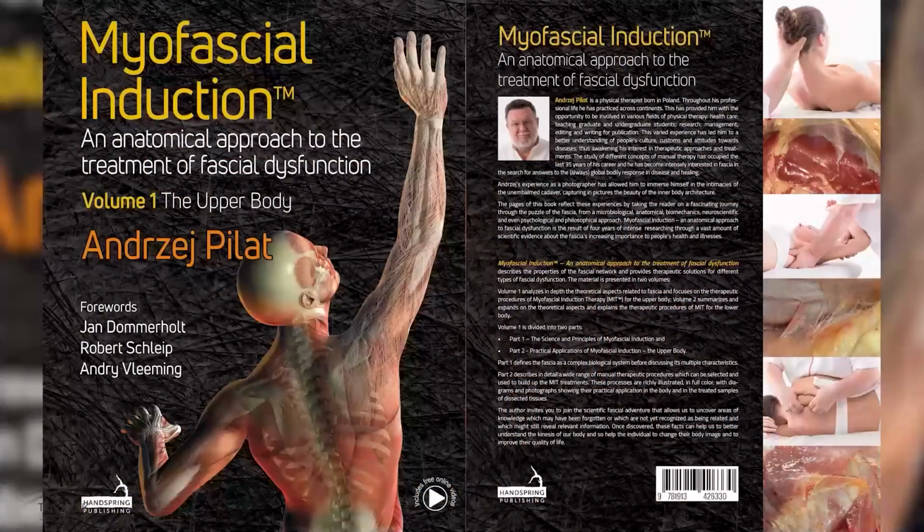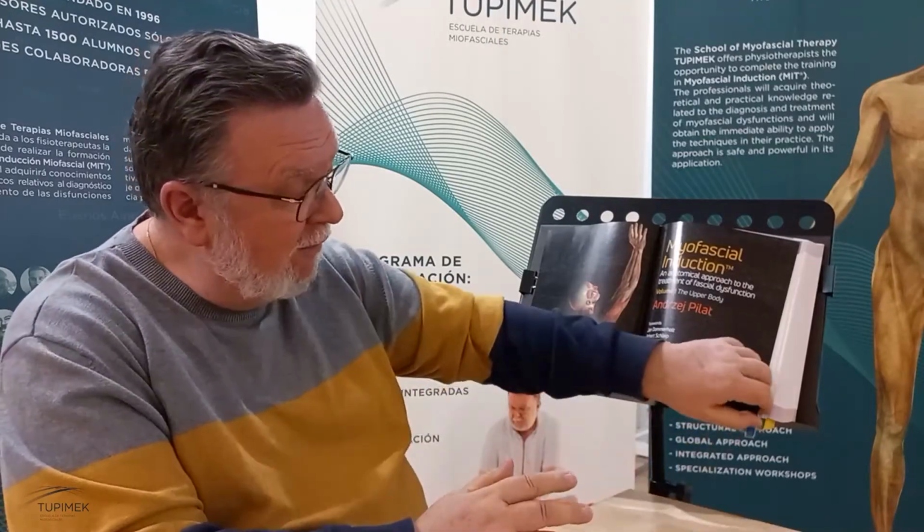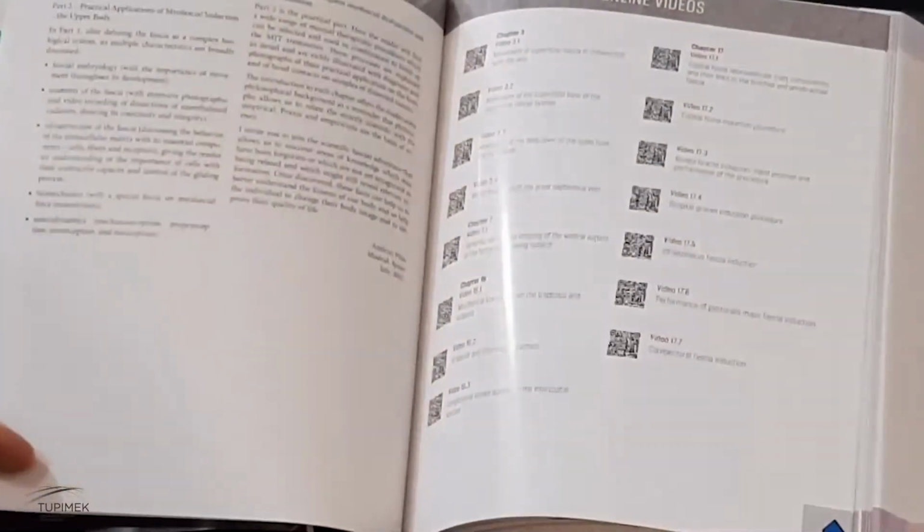The book is published by Handspring Publishing and is titled Myofascial Induction, an anatomical approach to the treatment of fascial dysfunction. The book is published in 2 volumes. The first one was published a few days ago and it is related to upper body treatments. And the second volume focuses on the lower body and is in the last phase of the editing process.